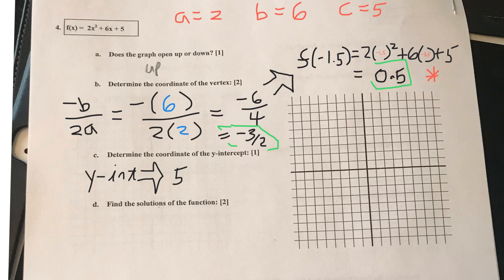The foolproof way to find the y-intercept in general is to just set x equal to 0. We could easily see that if x was 0, this whole term would become 0, this whole term would become 0, and it would leave us with 5. So that's why the y-intercept is 5.